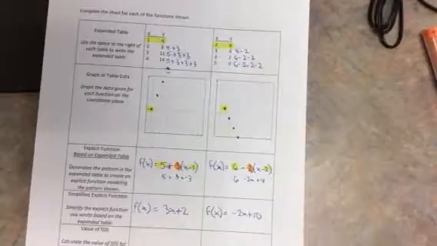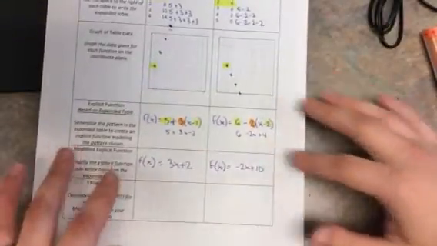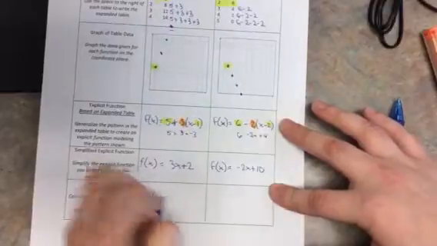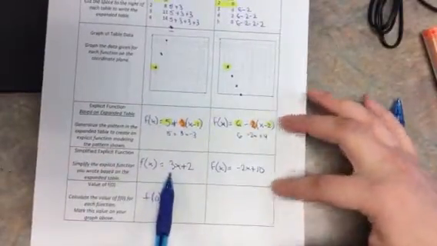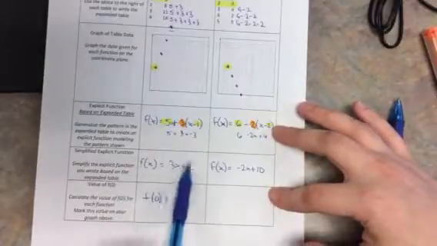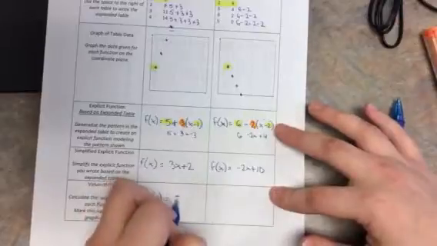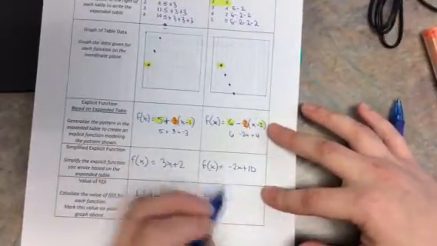Useful information. Let's come down to the last part of this. The last part of this asks you to find the value of 0, right? It makes sense to probably use our simplified equation because it's faster, right? So if I put an input of 0, what am I going to get out? 0. Okay. Let's come over here to the second equation. If I put in a 0, what am I going to get out?